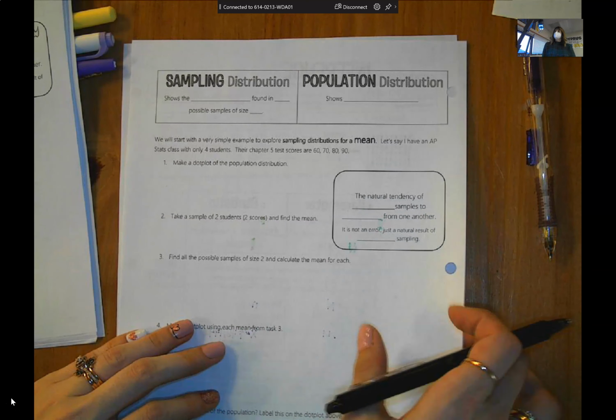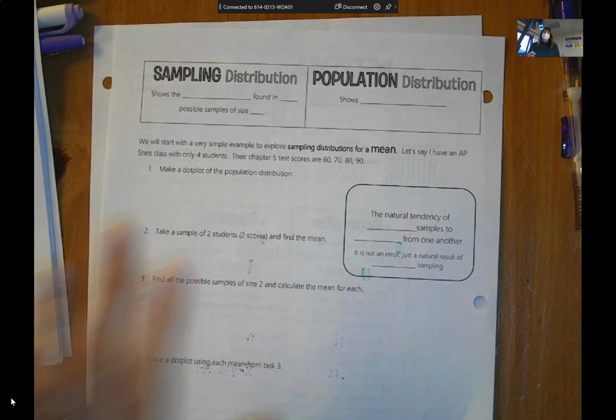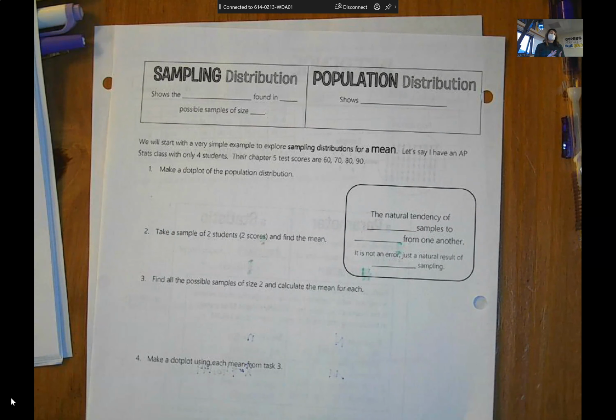Okay, so now we're moving on to part 2 of this lesson. We talked about the difference between a population value and a sample value. Now what we're going to investigate is what the distribution of your sample would look like compared to what the distribution of your population would look like.